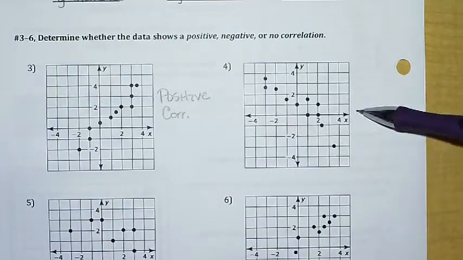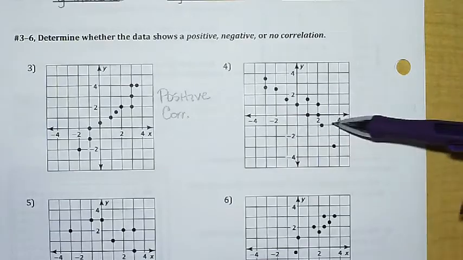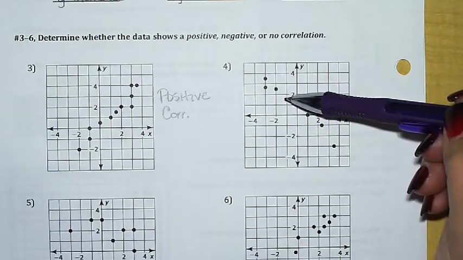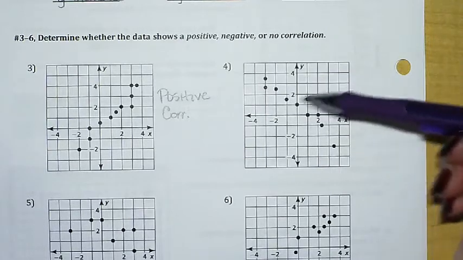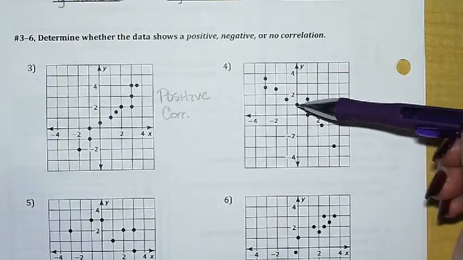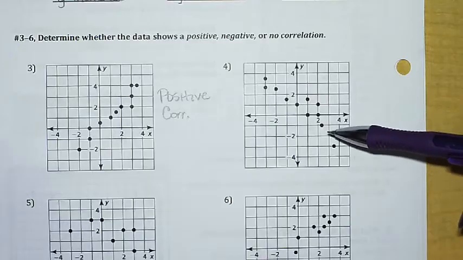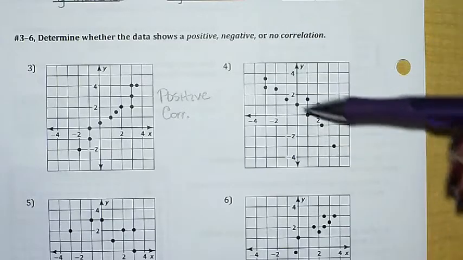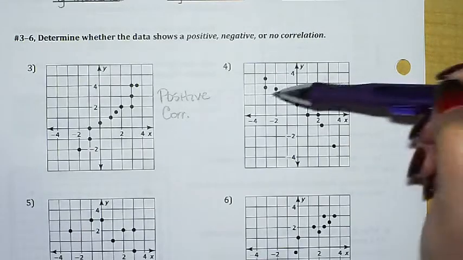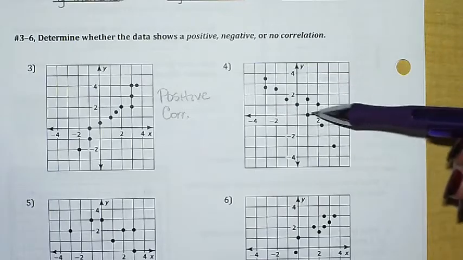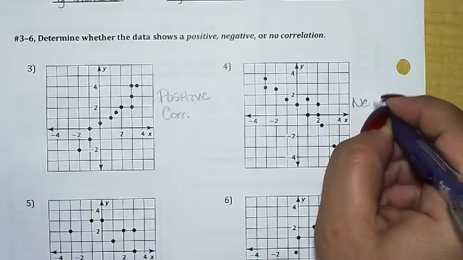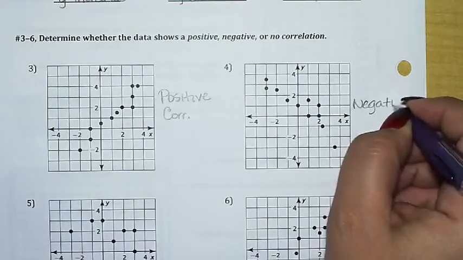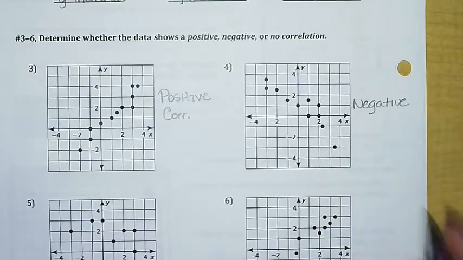Number 4, same thing. We're going to read from left to right as X increases, and if I just run my pencil here, there's definitely some scatter, it's not a straight line, but I definitely seem to be having a downward pattern here. So as X is increasing, the Y values actually seem to be decreasing. That makes this a negative correlation.